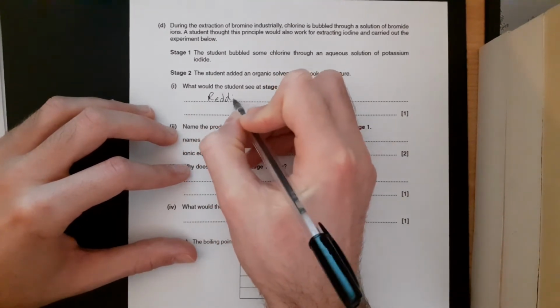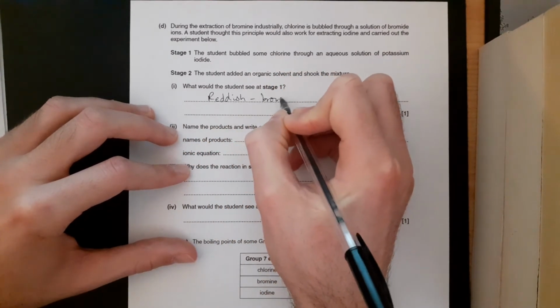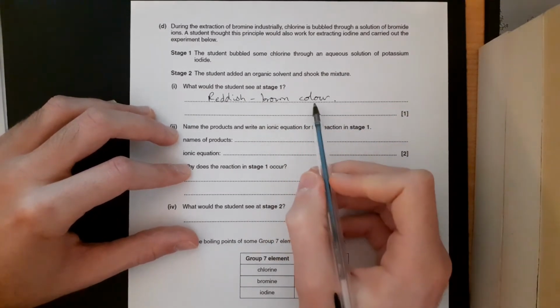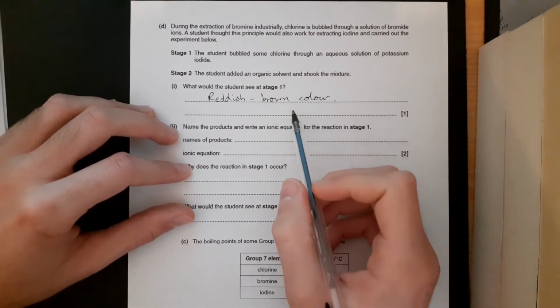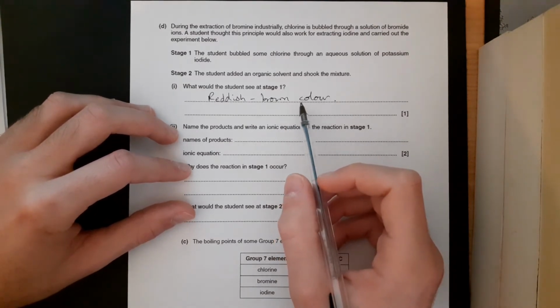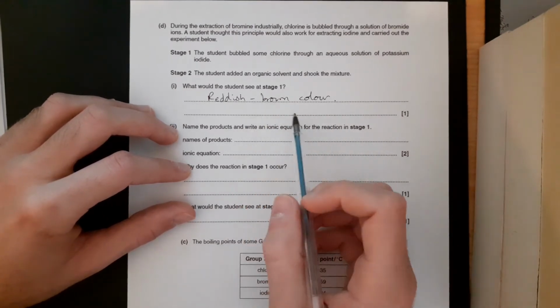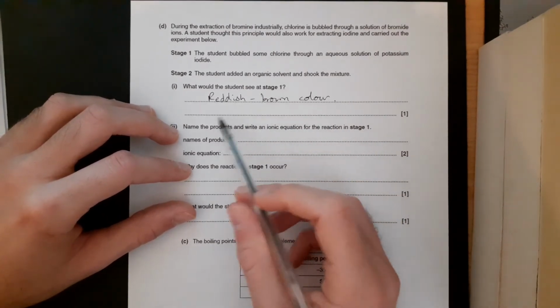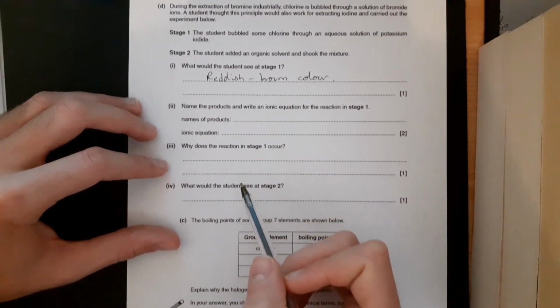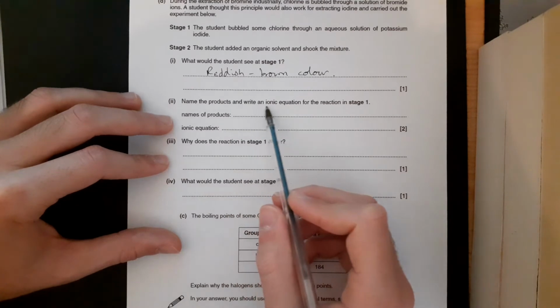I'm looking at the mark scheme as I'm doing this, and they will give you any shade here. The mark scheme says you can have yellow, orange, brown, red, reddish brown. So anything in that ballpark between yellow and brown, they'll let you get away with. Then name the products and write an ionic equation.